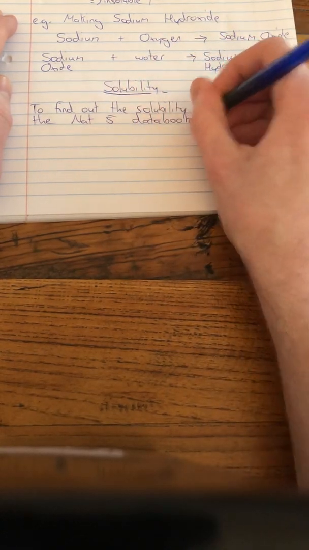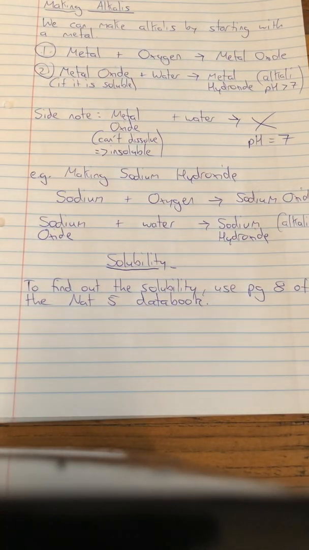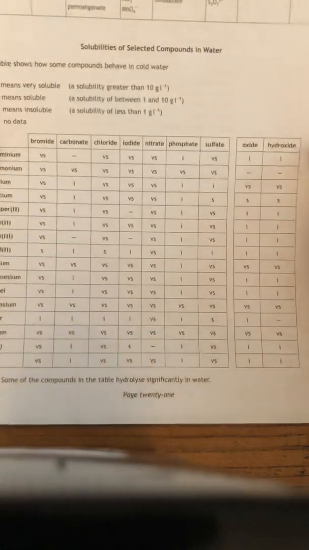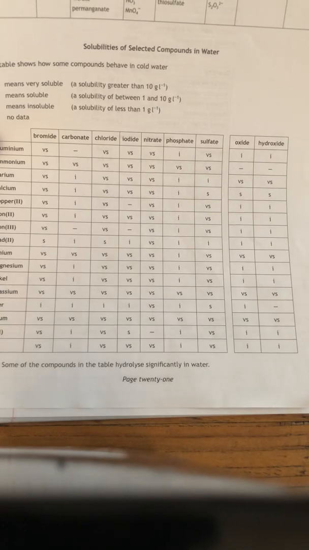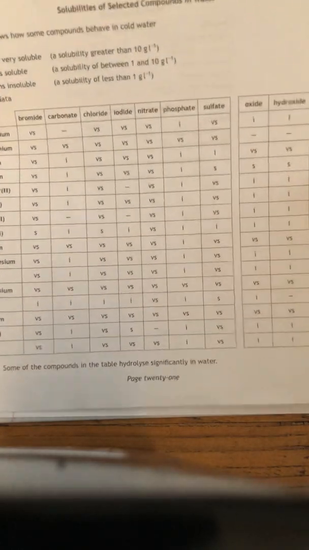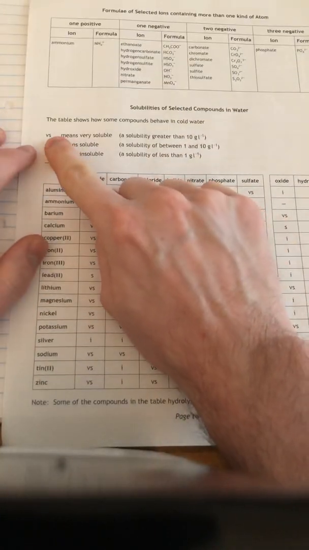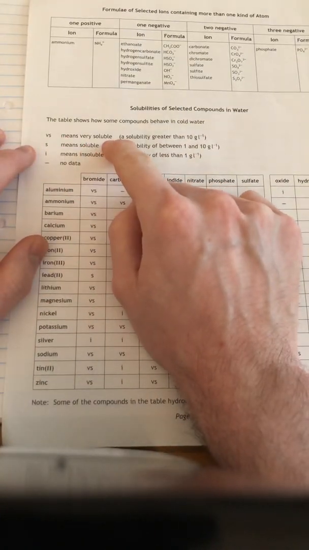You should have your data book there already. Now it looks like this. Don't panic, that says page 21. I'm just using the higher data booklet, but it's the same. If you turn to page 8 in the Nat 5 data booklet, it'll look the same. So this is the solubility of selected compounds in water. Now there's a wee key here. VS means it's very soluble in water.